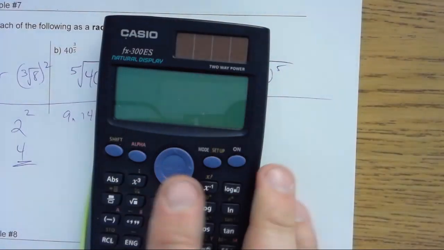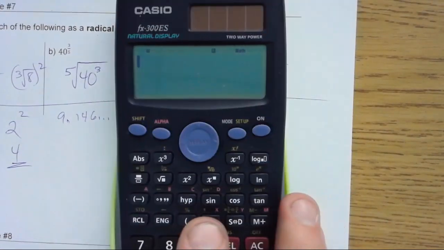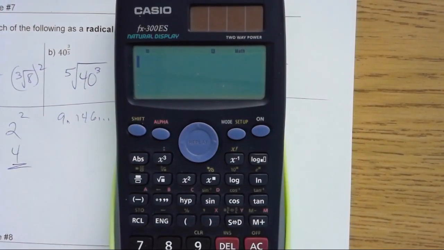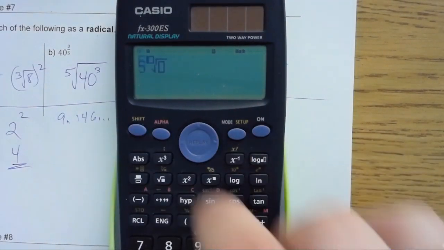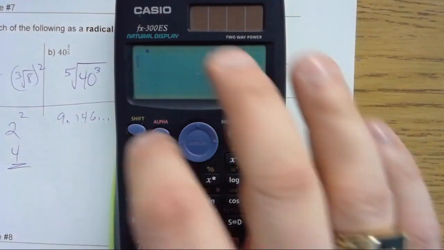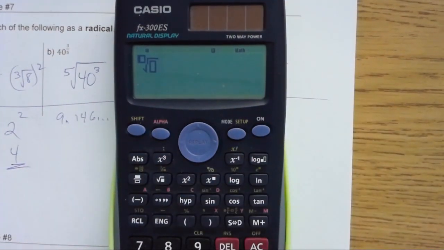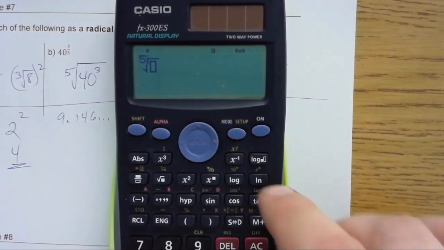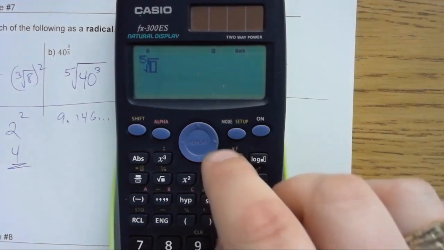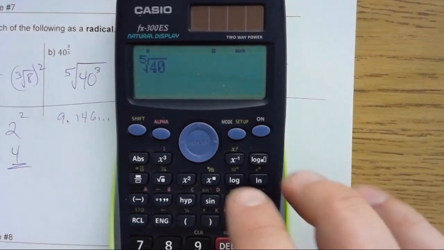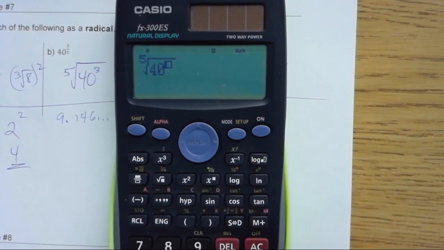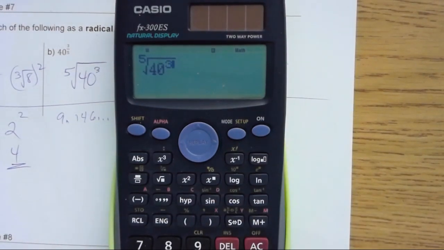Here's the fancy calculator again. So let's try this one again. So we know what we're supposed to get. So I would like the 5th root. Oh, see, I typed it wrong. I have to type the button first this time, then fill in the numbers. And this one's really fancy. I can actually put 40 to the power of 3. Look at that. I can do that all at once on this guy. And there it is, 9.146.